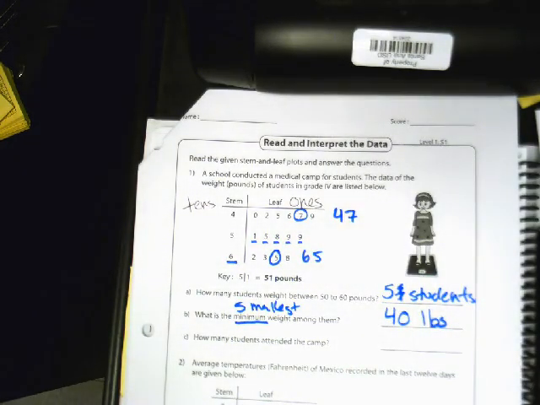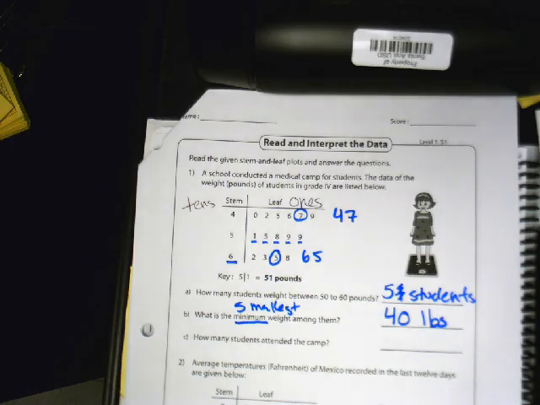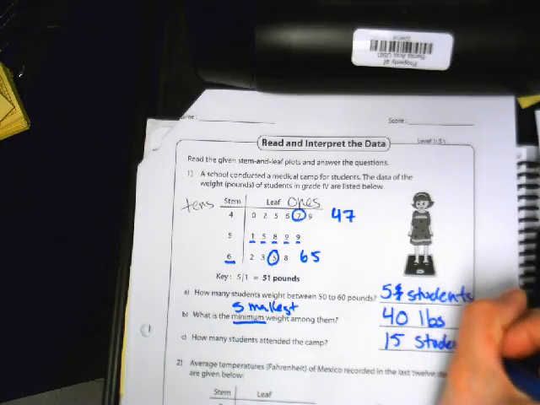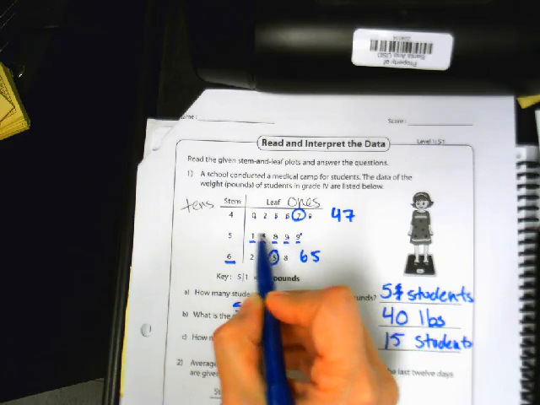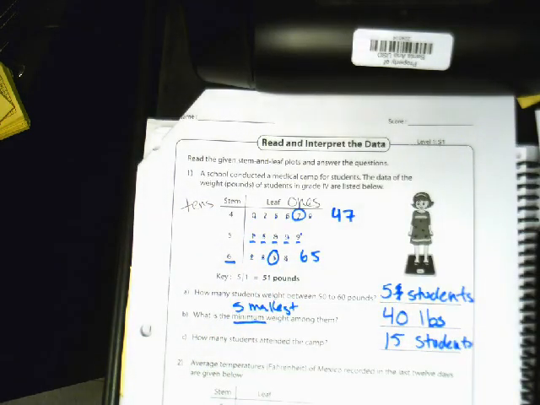How many students attended the camp? So how many total students do we have? 1, 2, 3, 4, 5, 6, 7, 8, 9, 10, 11, 12, 13, 14, 15. 15 students.